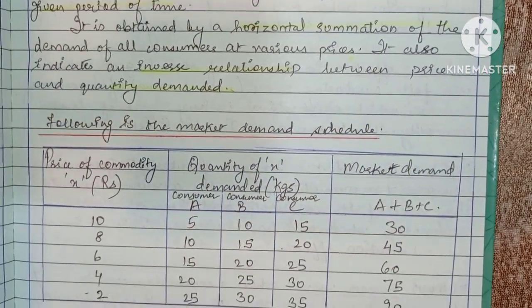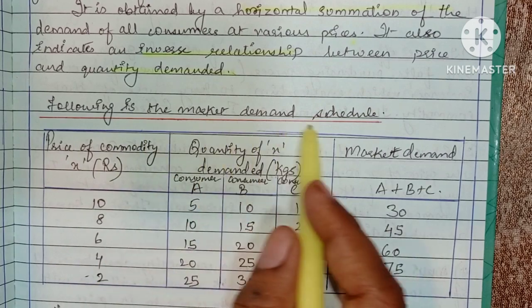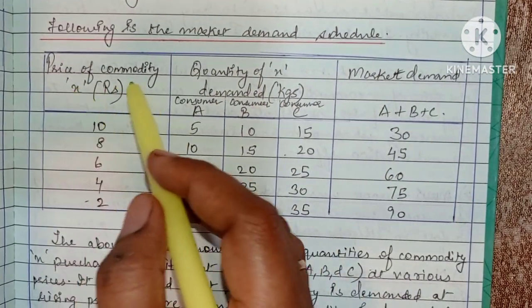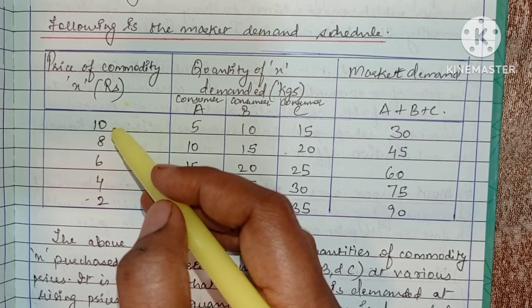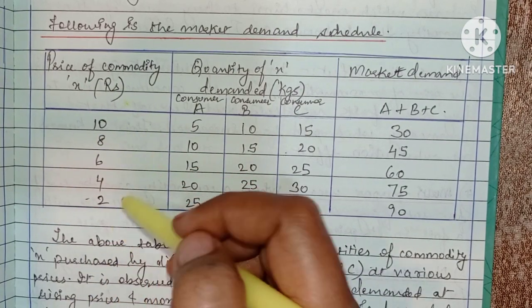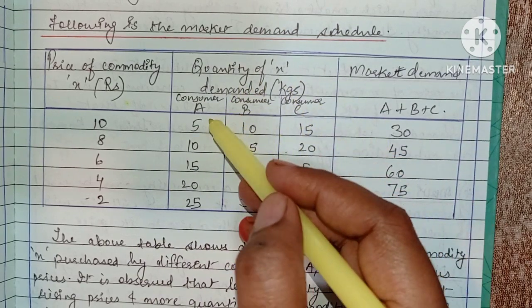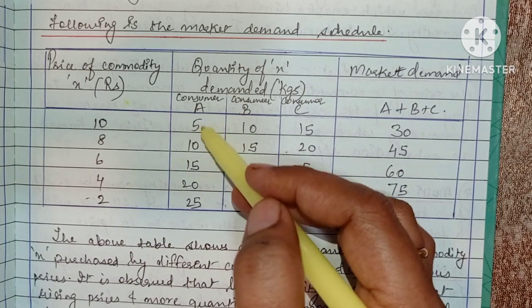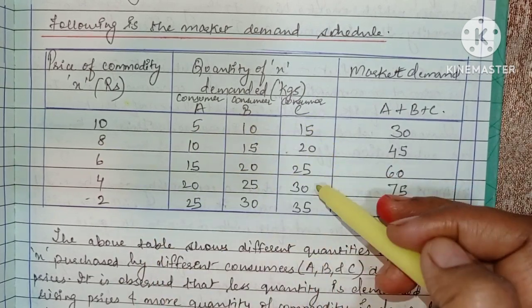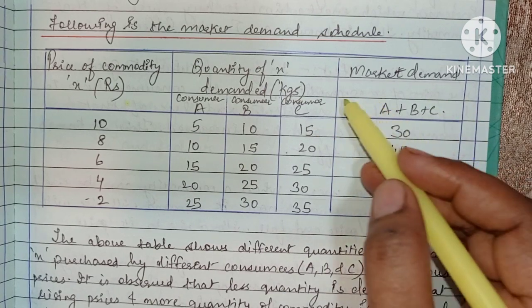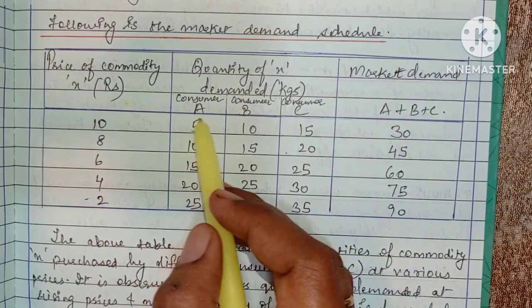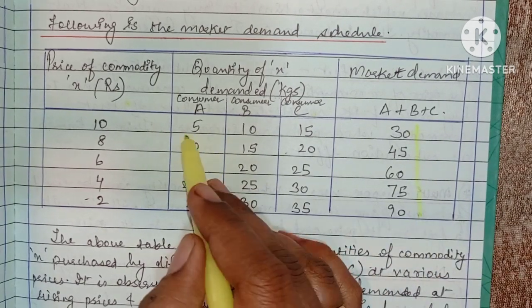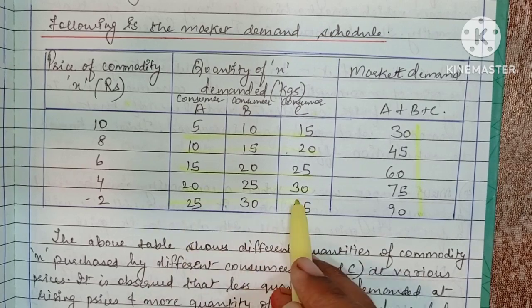Okay, so now this is the behavior of various consumers. So following is the demand schedule for various consumers. So price of commodity X, again I have taken the price as 10, 8, 6, 4, 2, and quantity of 3 consumers are taken, A, B and C. So quantity demanded at price 10 is 5, 10, 50. So it goes on increasing as the price decreases. Same is for all the 3 consumers. So when you add the market demand, that is A plus B plus C, you get this amount. So this is the amount that we get after we add all these consumers, all these numbers.